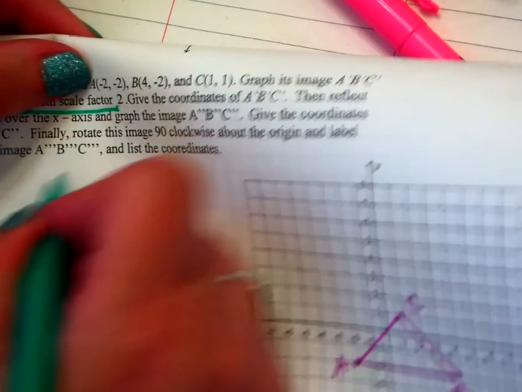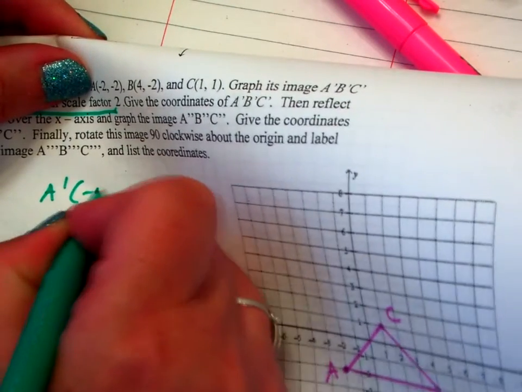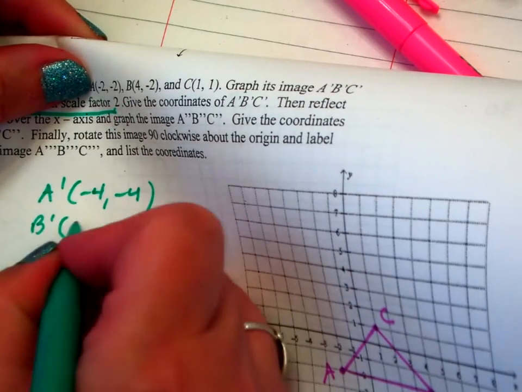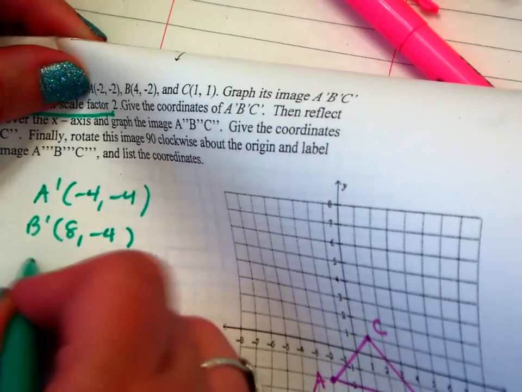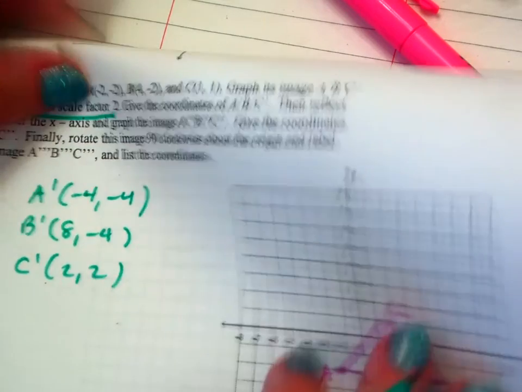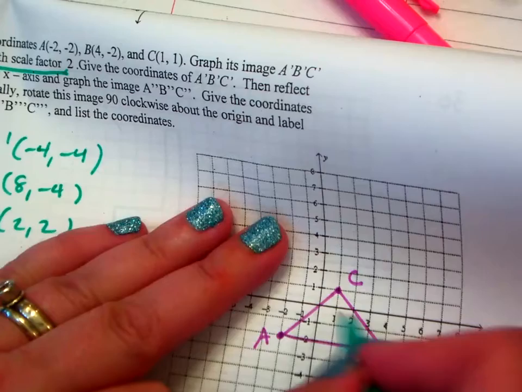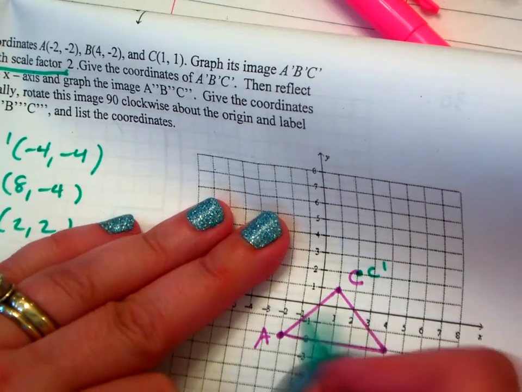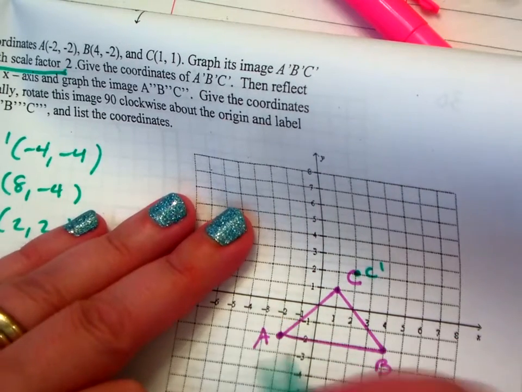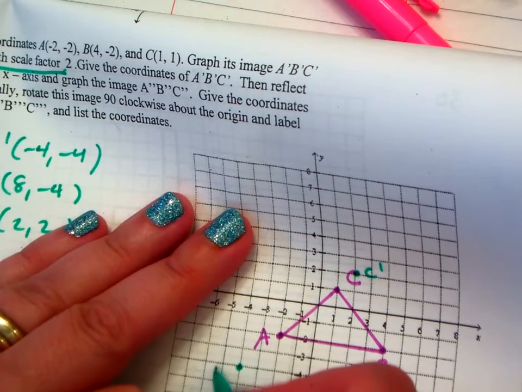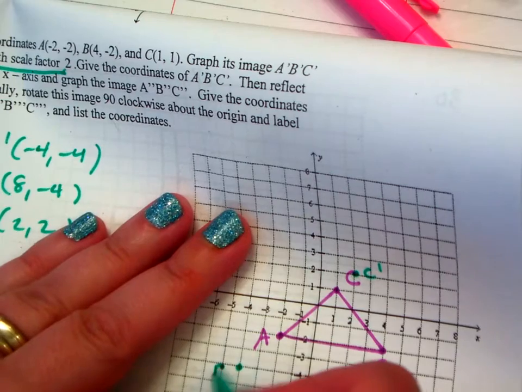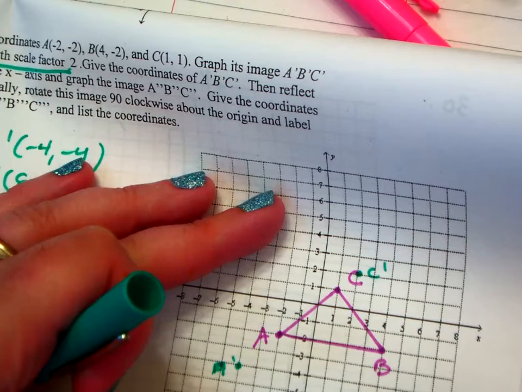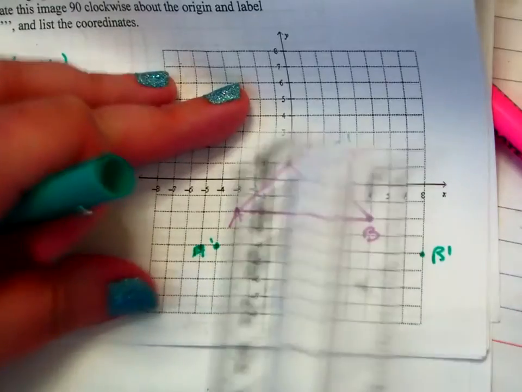So I took that negative 2, negative 2, so A prime would be negative 4, negative 4. B prime, I'm going to multiply this by 2, will be 8, negative 4. And C prime will be 2, 2. Okay? So I'm going to have over 2 up 2, that'll be C prime. Negative 4, negative 4, which will be A prime. And B prime would be 8, negative 4. So B prime. Oops, sorry about that.